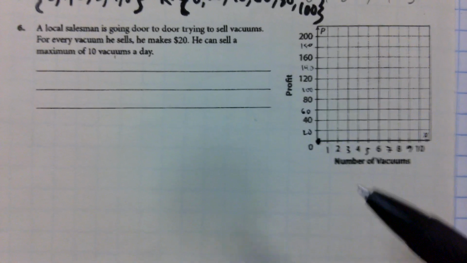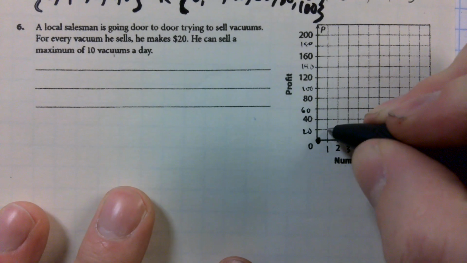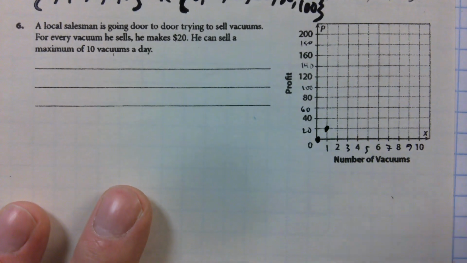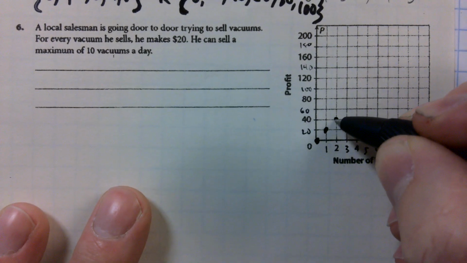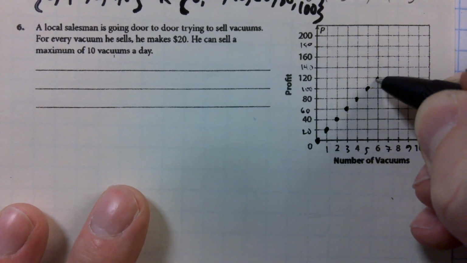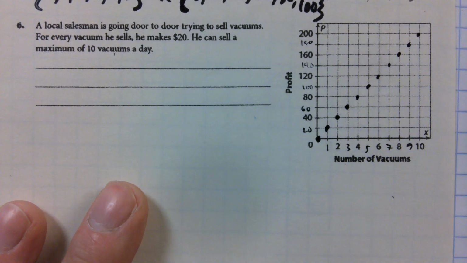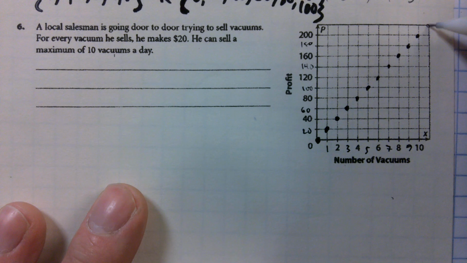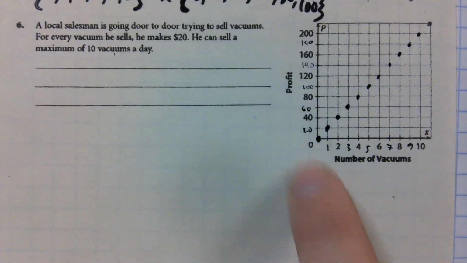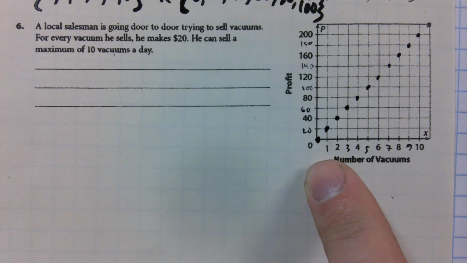So if I sell 1 vacuum, how much profit did I make? $20. What about 2 vacuums? 3 vacuums. Okay, and we're going to follow this pattern. So if you sell 10 vacuums a day, you make $200. Give me a thumbs up if that looks good to you, that graph. I made 11. Take a look at my graph. Give me a thumbs up if that looks good. Give me a thumbs down if it looks bad.